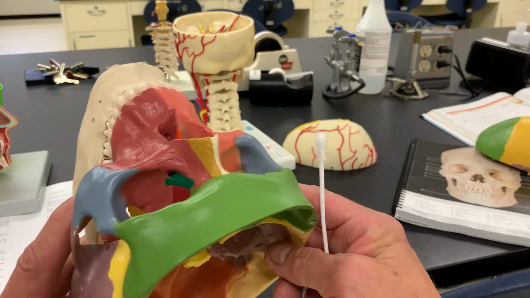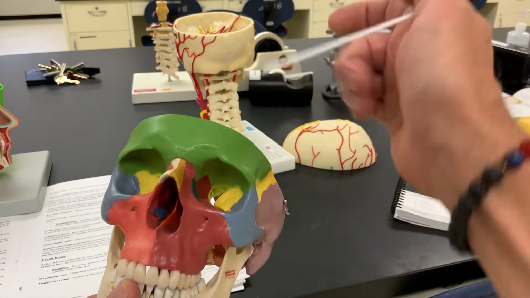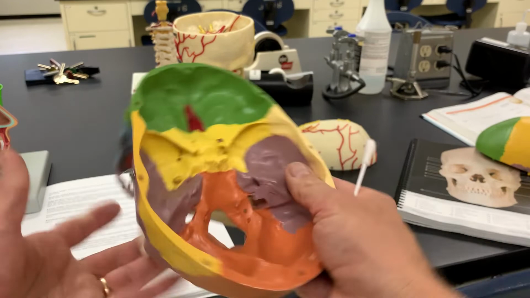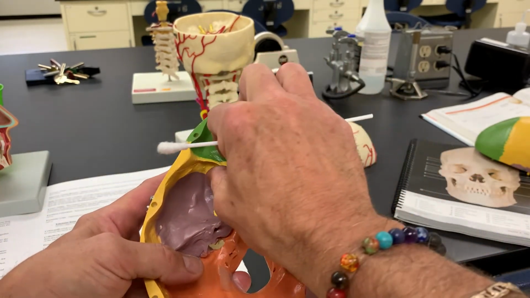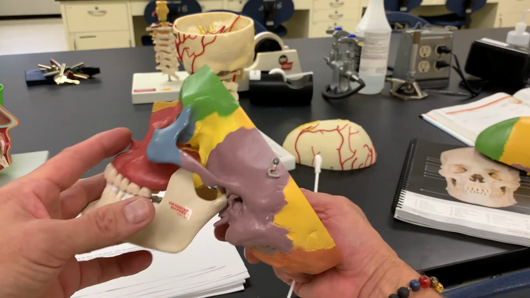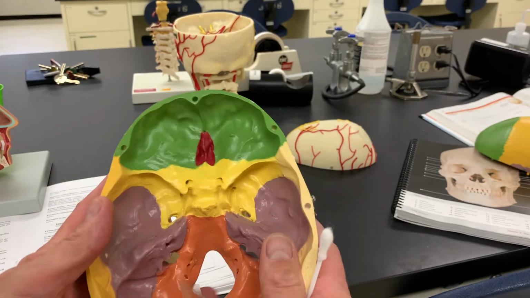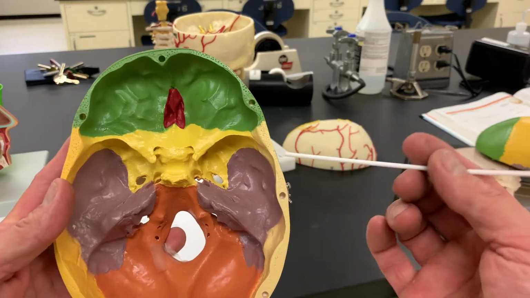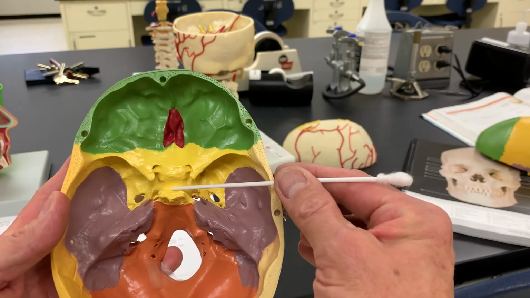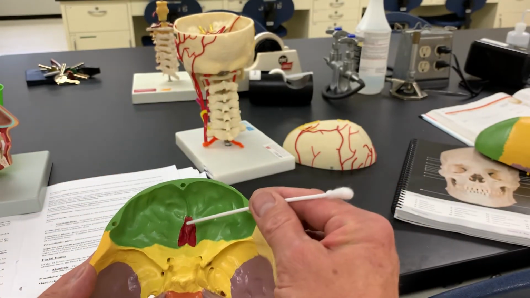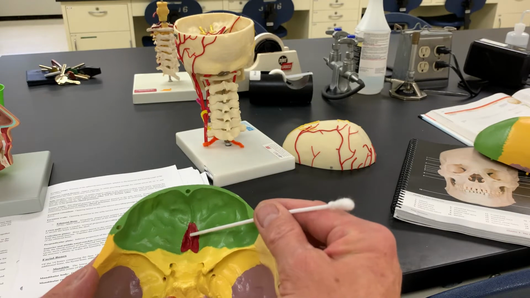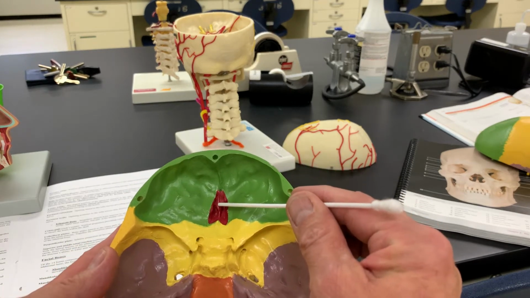We're looking at the greater wings. They make part of the orbit. As you can see in here, there's the orbit, and the greater wings, if you turn this around, make part of the orbit. And I'll mention it again and again: there's the sella turcica. There's the crista galli, the attachment site for the dura mater.